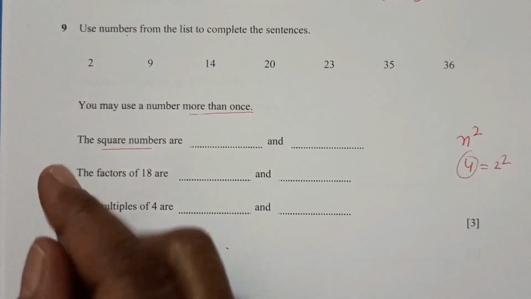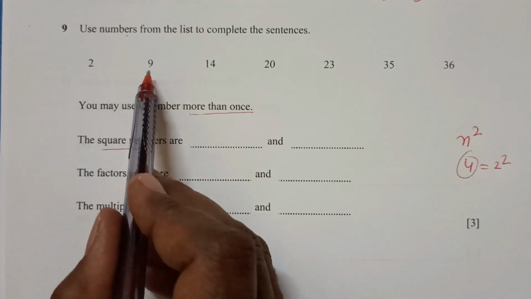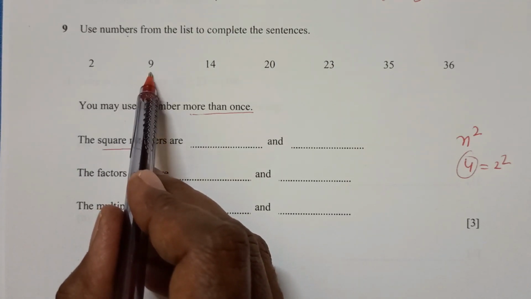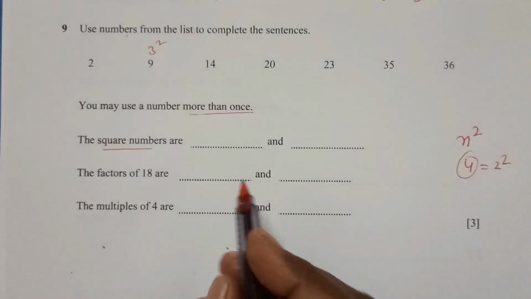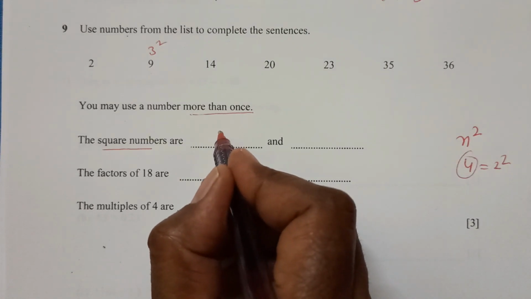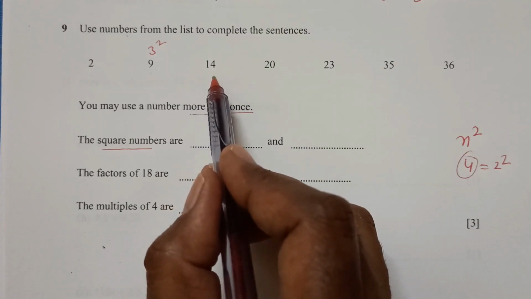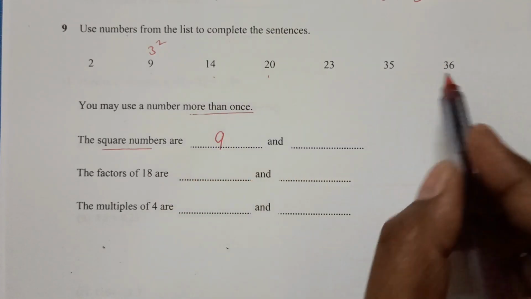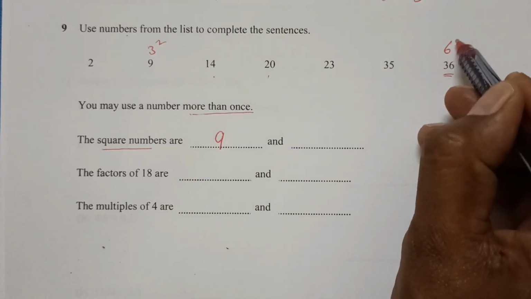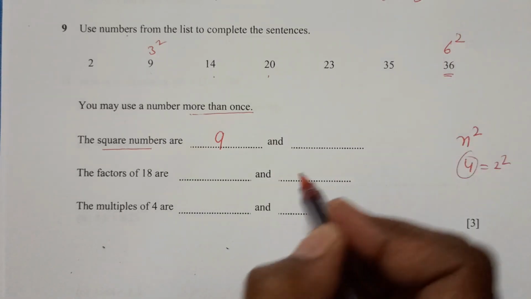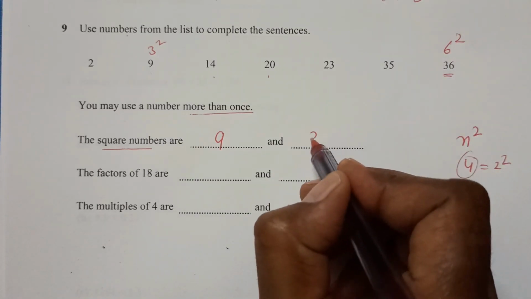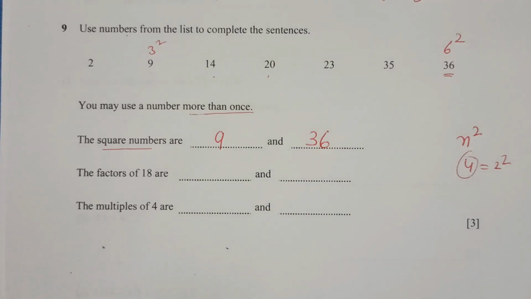So let's see. Now here 2 is not a square number. 9 can be written as 3 squared, so 9 is a square number. And then after this, if you look around, 14 is not, 20 is not, and 36 can be written as 6 squared. So 36 is a square number.